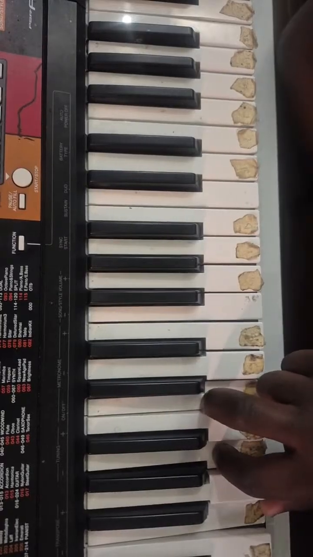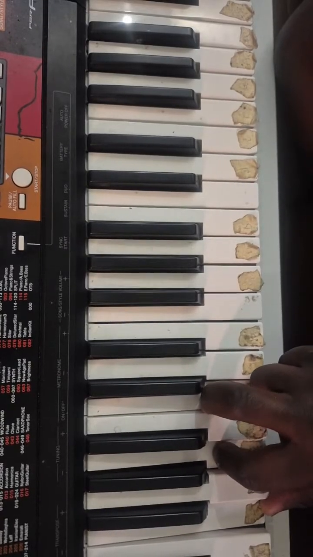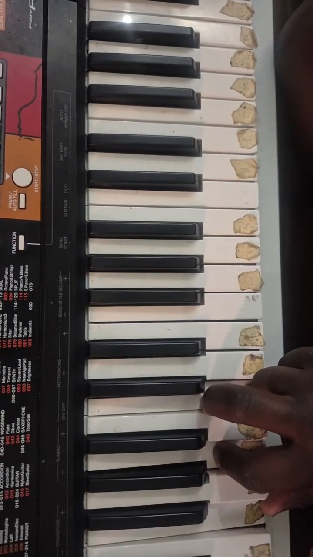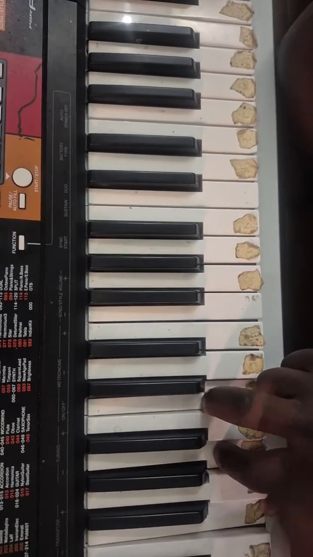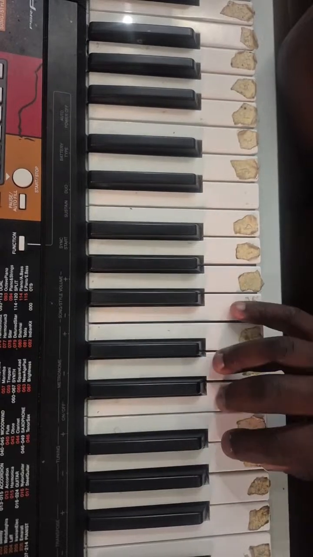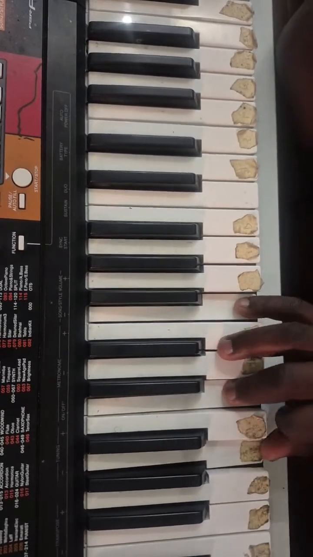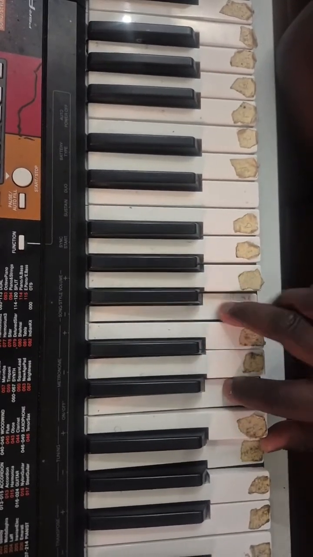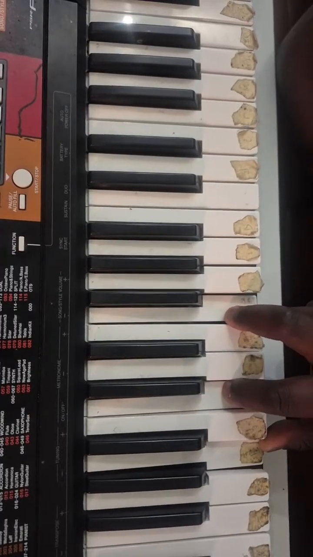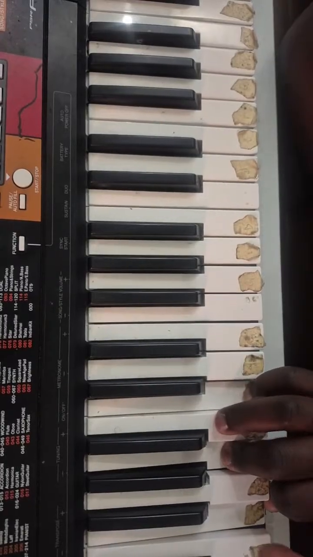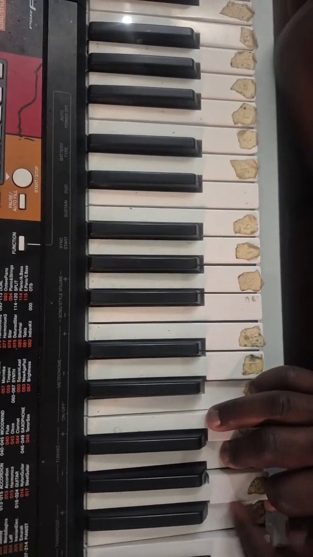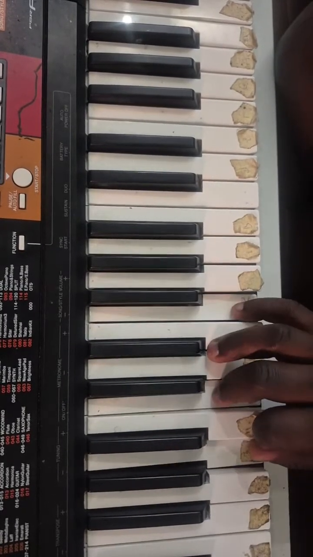Because we have two inversions for every chord, our first inversion is just taking that to there. The 3rd and the 5th remain where they are, but you take the 1st to the next octave.